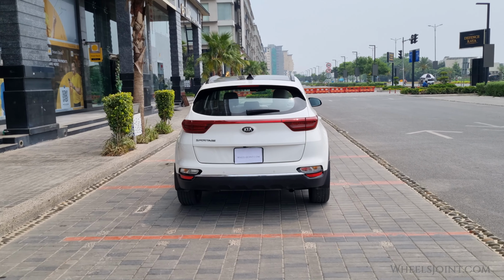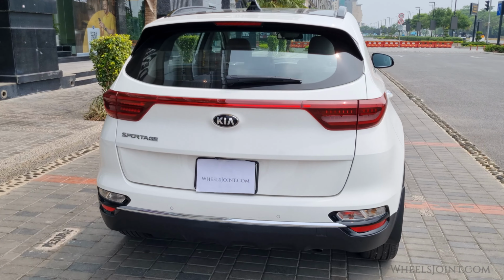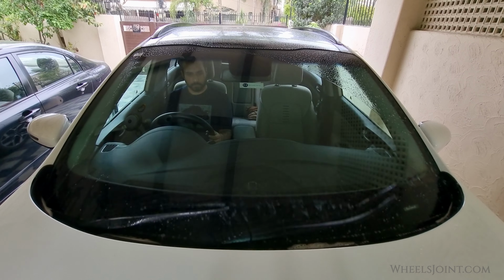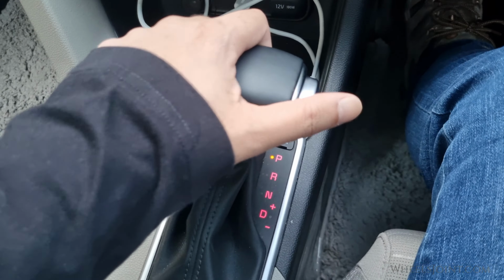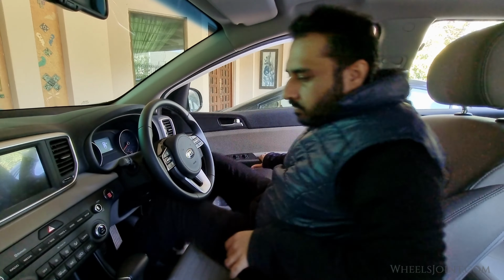Kia Sportage comes equipped with an auto rear wiper function, which can be super helpful when you're driving in wet conditions. This feature automatically activates the rear window wiper when your front wipers are on and you shift into reverse gear. To enable this function, follow these simple steps.